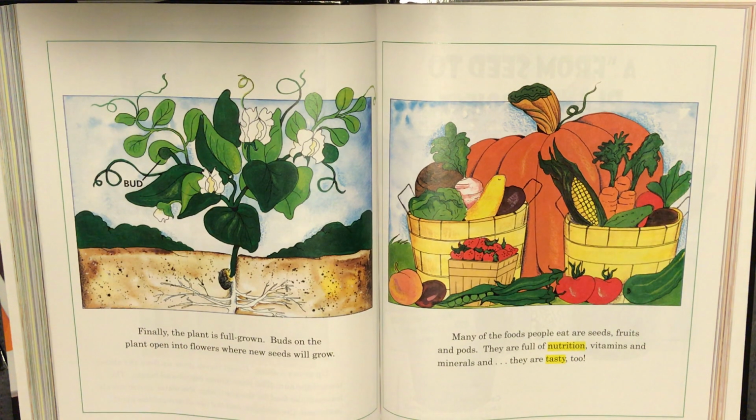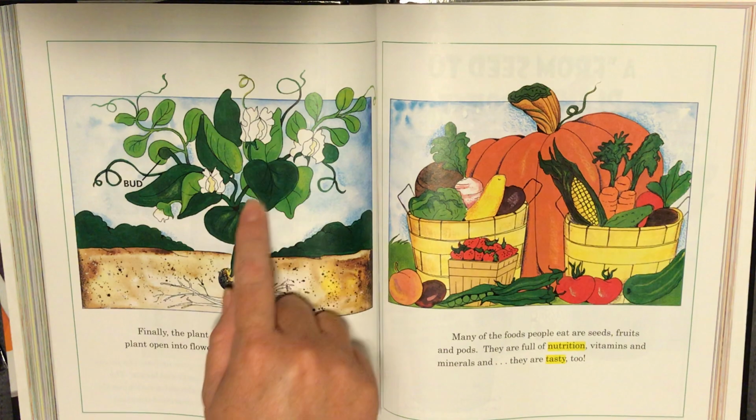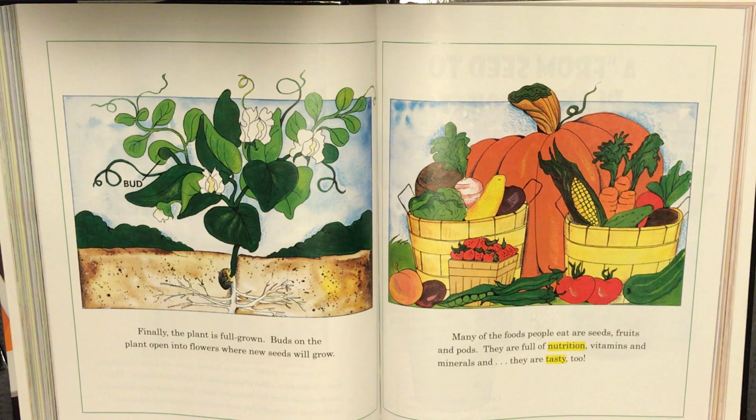Finally, the plant is full grown. Buds on the plant open into flowers where new seeds will grow. So the plant has gotten big now, and now it has flowers, and flowers will then turn into seeds.